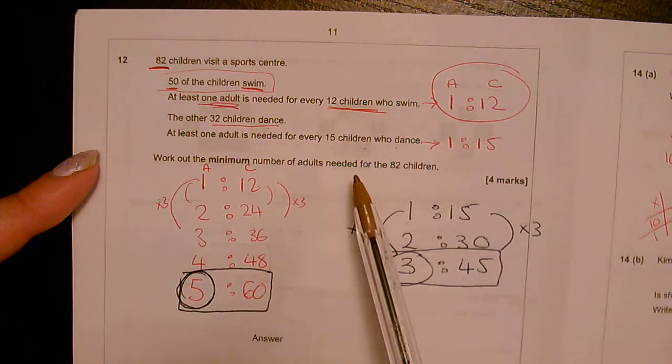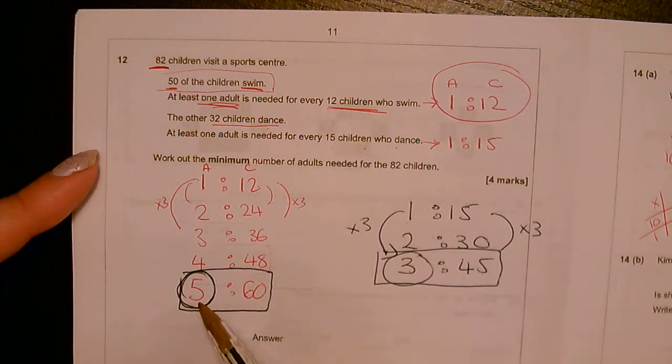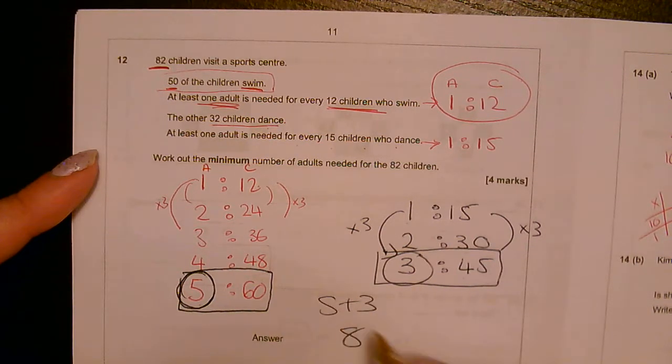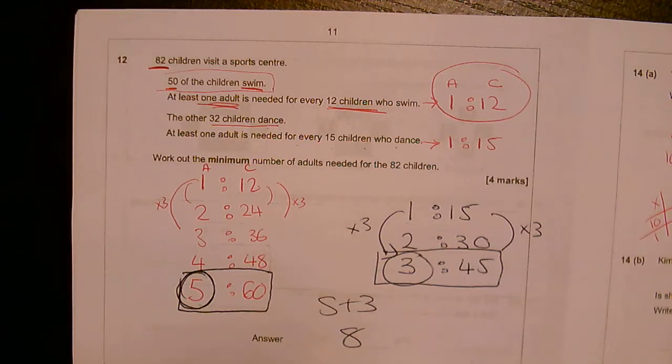So work out the minimum number of adults needed. I'd need 5 for the swimming and 3 for the dance. So 5 plus 3 is 8. So that question's worth 4.